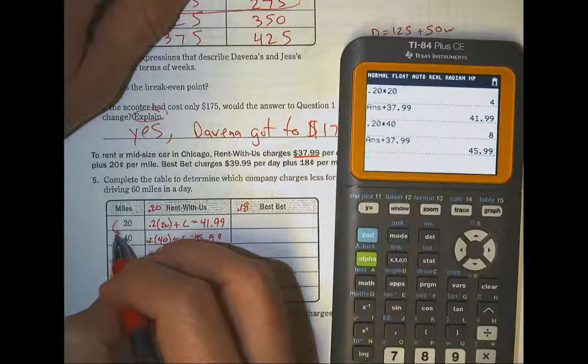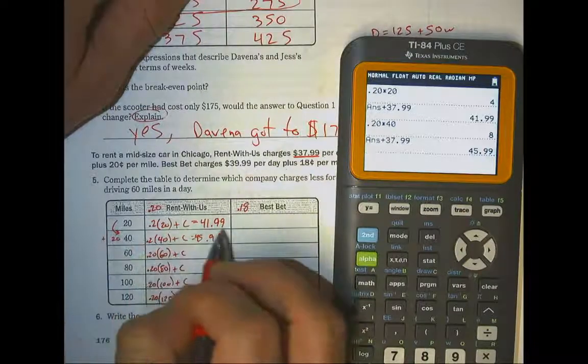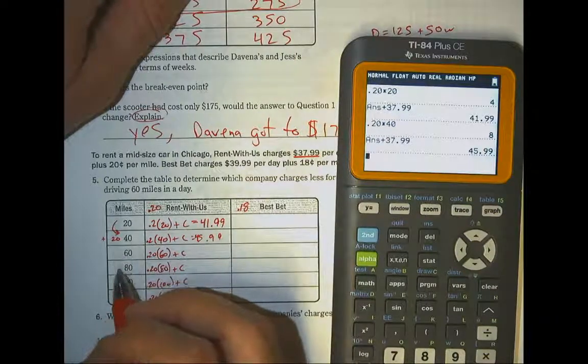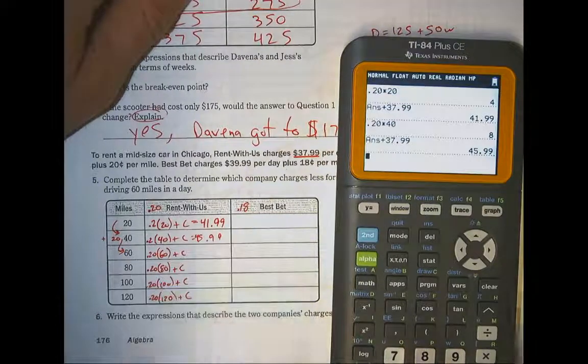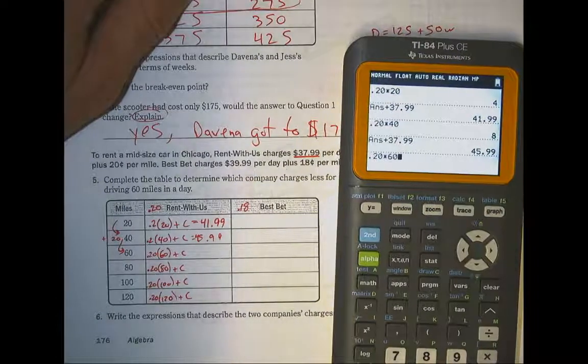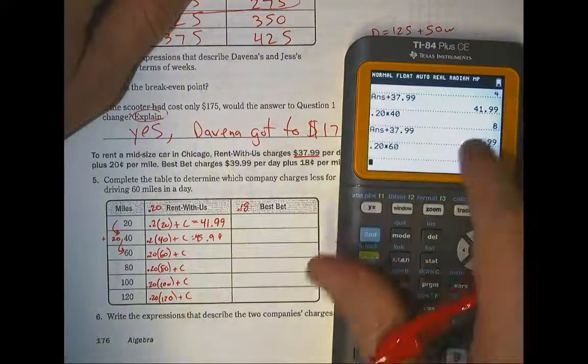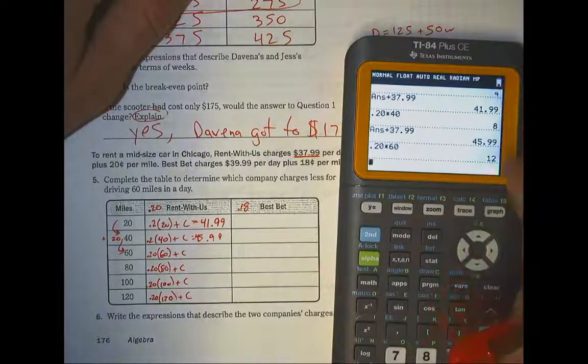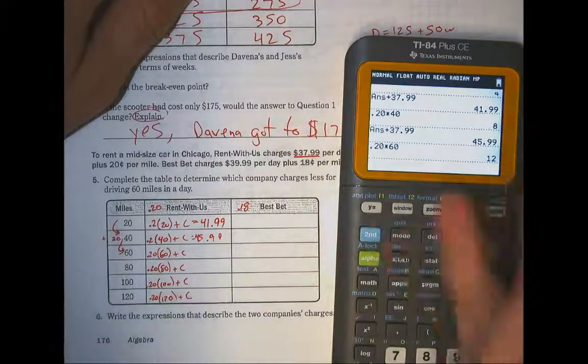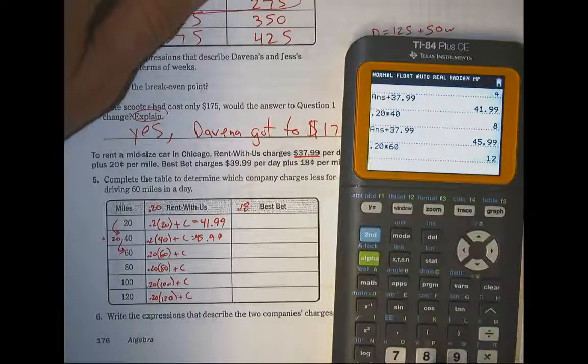Now, if you notice, this went up 20, and this went up 4. So if we continue to only go up 20, it should only go up 4. So 20 cents times 60 is 12. Notice the amount went from $4 to $8 to $12. So for every 20 miles, it goes up $4, plus $37.99.